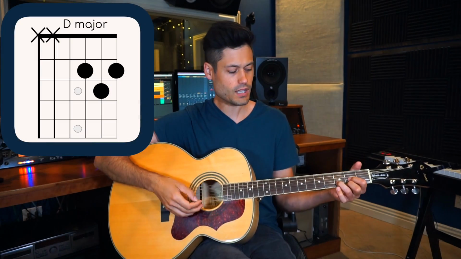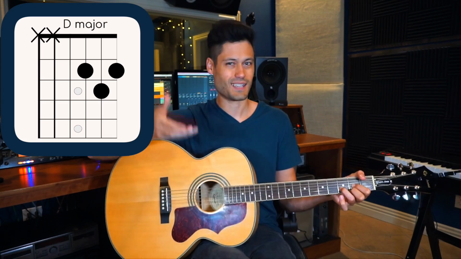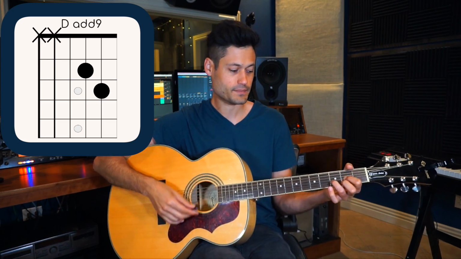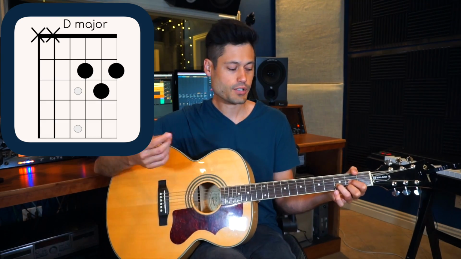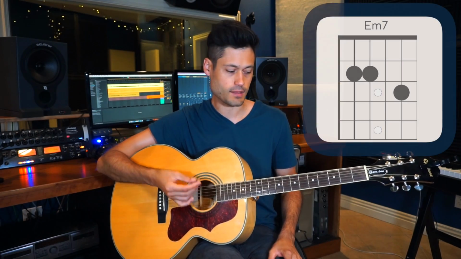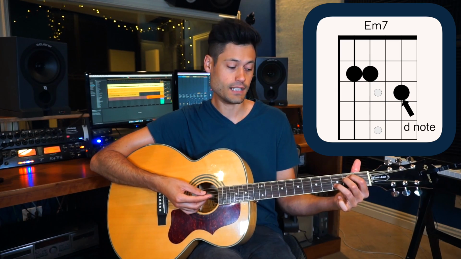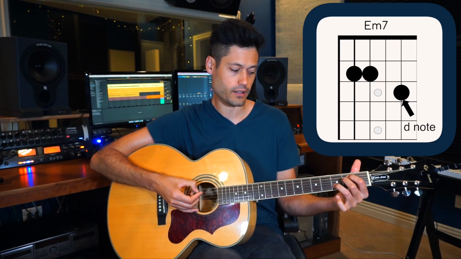So let's say you see a D chord on a chord chart. There's nothing wrong with, say, suspending it, releasing it, or doing the D add 9. Okay? So there's some fun little chords starting with D. Let's go to E minor. What I like to do with this E minor chord a lot of times is instead of doing a plain E minor, I'll go ahead and include this D note right here with my 3rd finger.